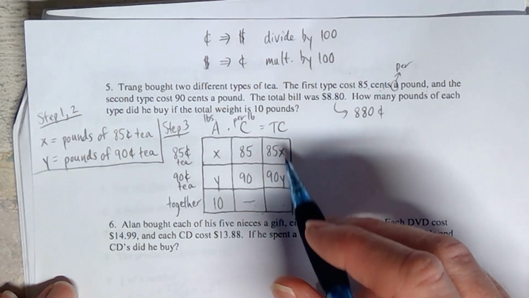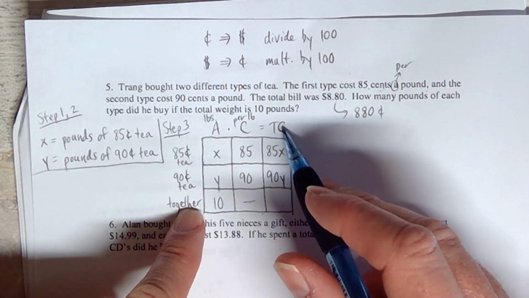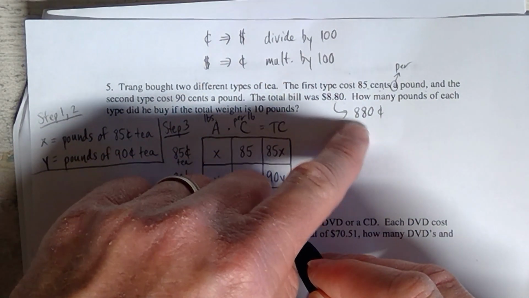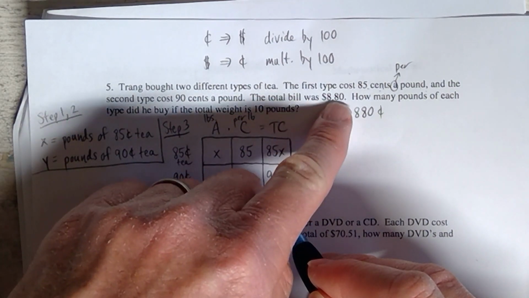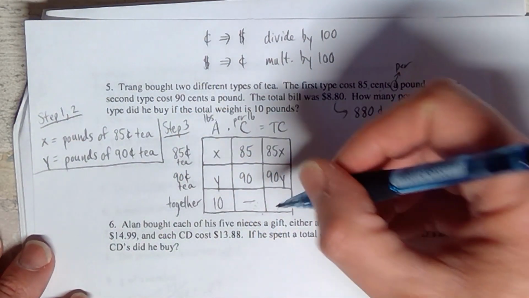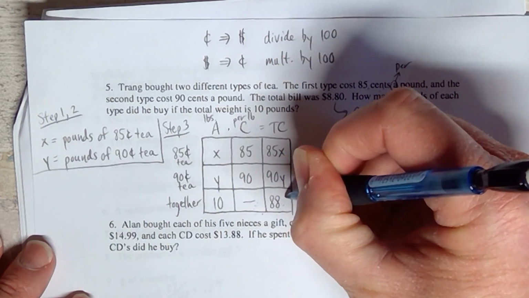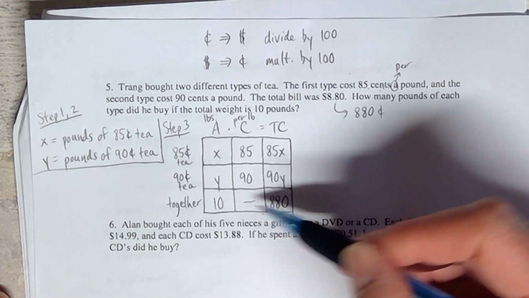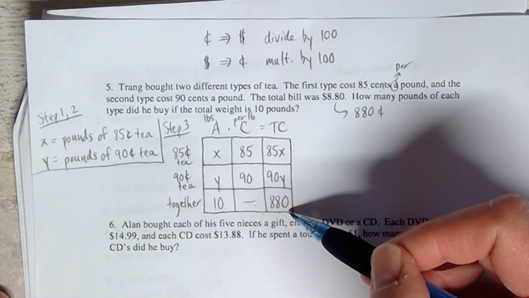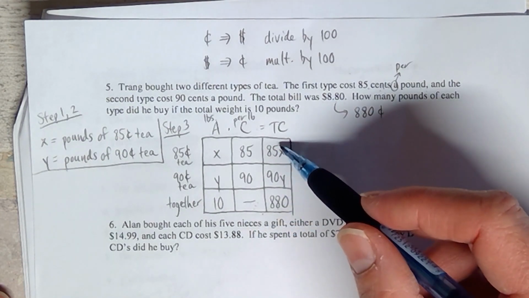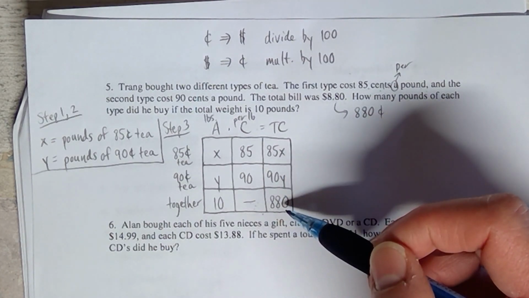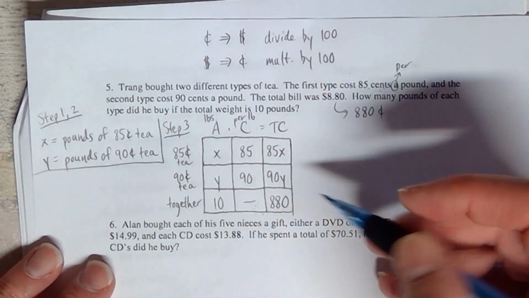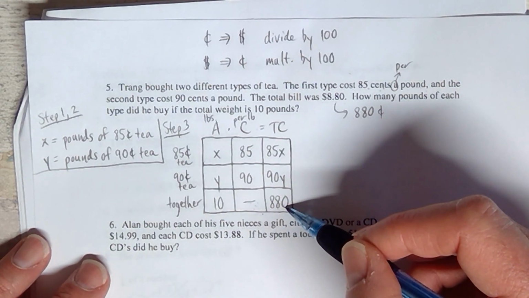We know that the total cost altogether is equal to 880 cents. Same thing as $8.80, which is the total bill. Okay? And so you don't need to multiply across if you already know what this is equal to. It's just when you don't know what this last column is equal to and you don't have a variable to put in there, okay, that's when you multiply across. But you already knew this. It's 880.